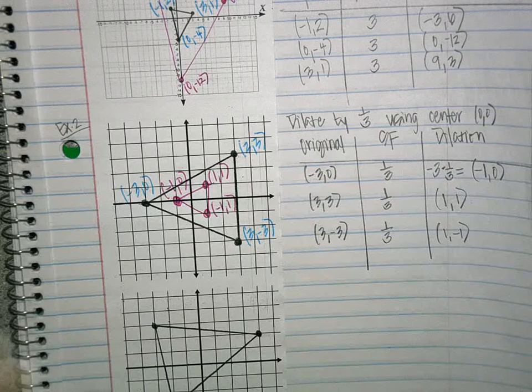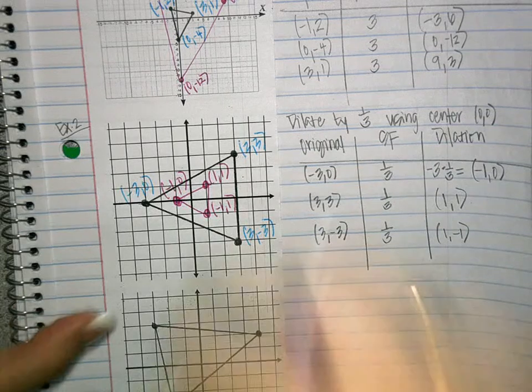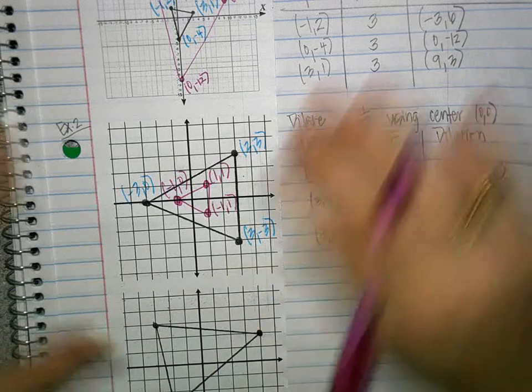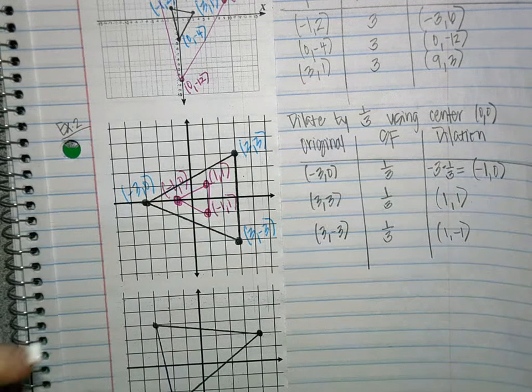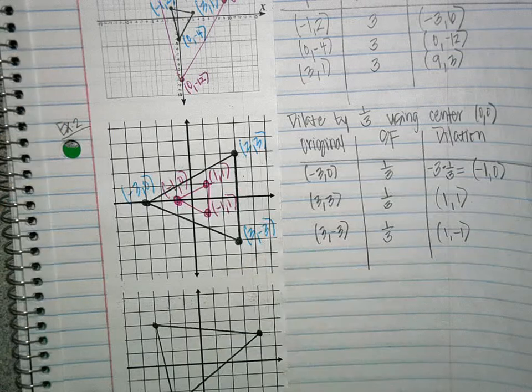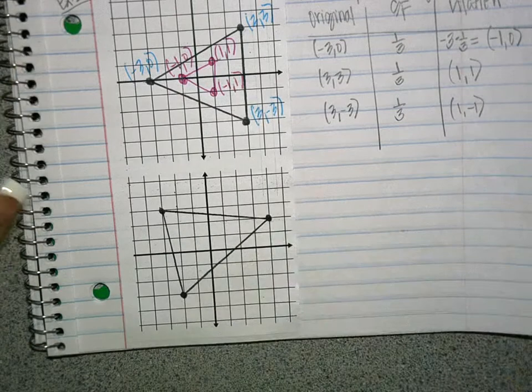Like all of the other types of things we did when we just slid something, so a translation, or if we did a reflection, or if we did a rotation, those are all congruent. Okay, these are not, because they are not the exact same size and shape. They're the same shape, but not the same size.